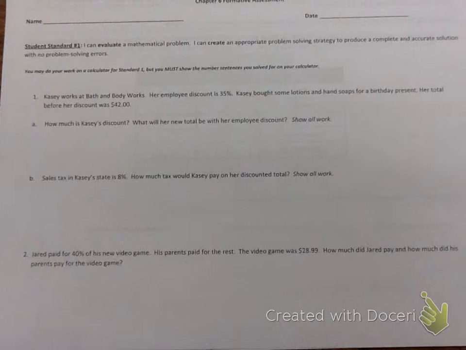This next video is to share with you the answer key to the Student Standard 1, or problem solving standard, on the Chapter 6 formative on percents.